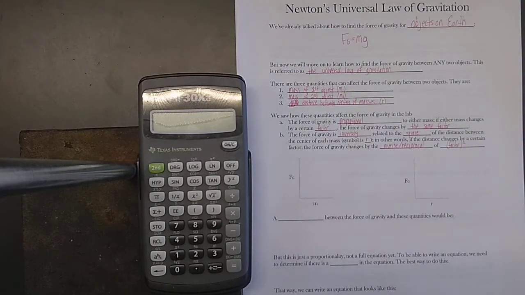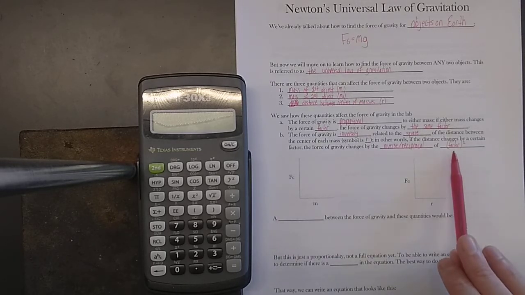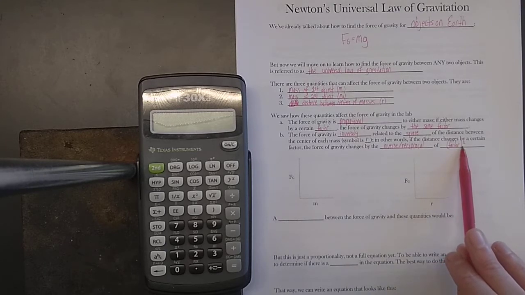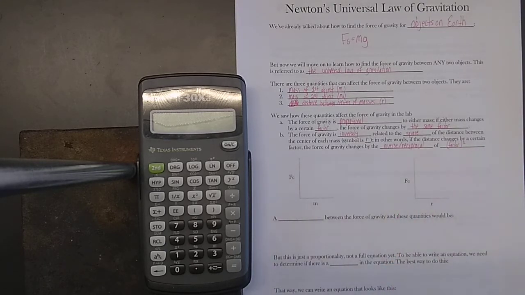We looked at two specific examples. We looked at what happened if the distance doubled between masses. And in that case, we saw that the new force of gravity was 1/4 of the original. That makes sense because doubling the distance means multiplying the distance by 2. We take that extra factor of 2, we square it, 2 squared is 4, and then we take the inverse, we get 1/4. So it makes sense that if you double the distance, the force of gravity will only be 1/4 as big.